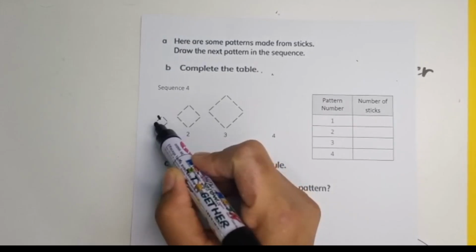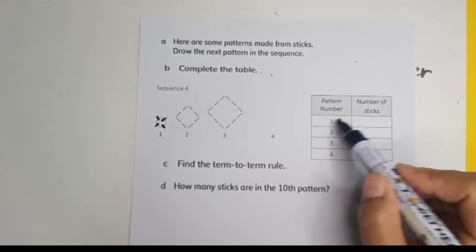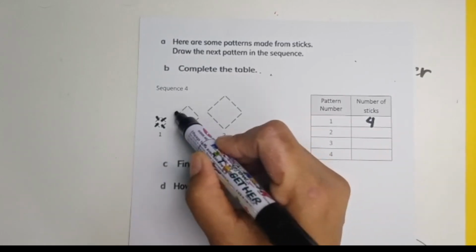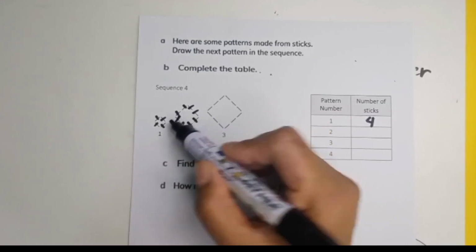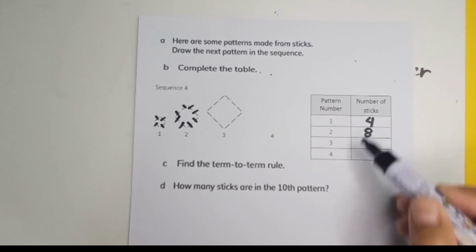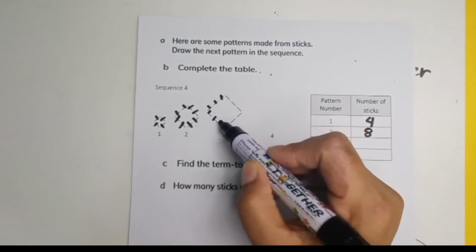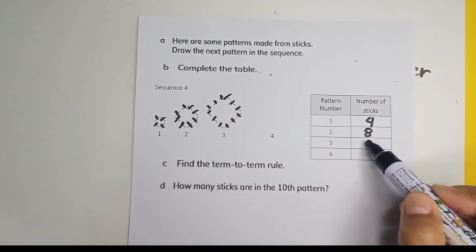We have 1, 2, 3, 4, so position 1 is 4. Next, we have 1, 2, 3, 4, 5, 6, 7, 8, so I have 8 on the next one. And 12 on the third one.